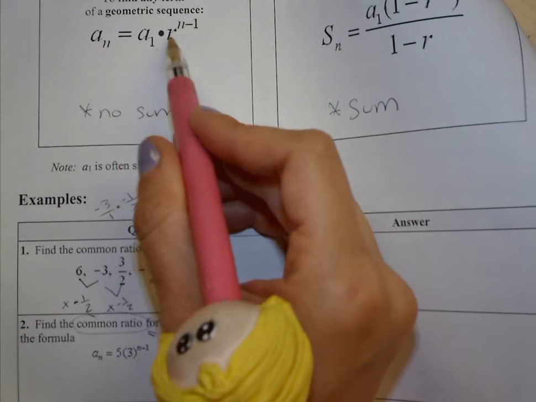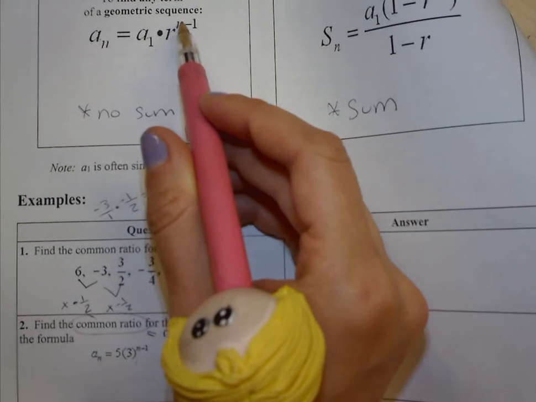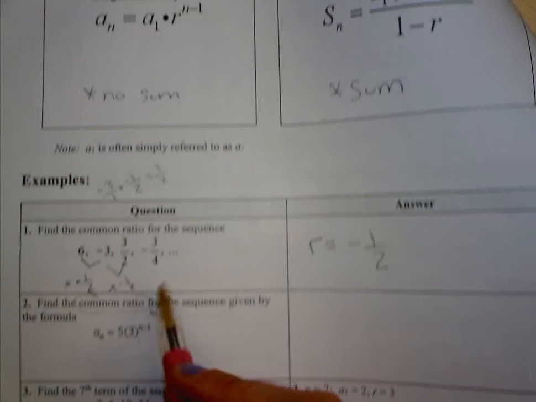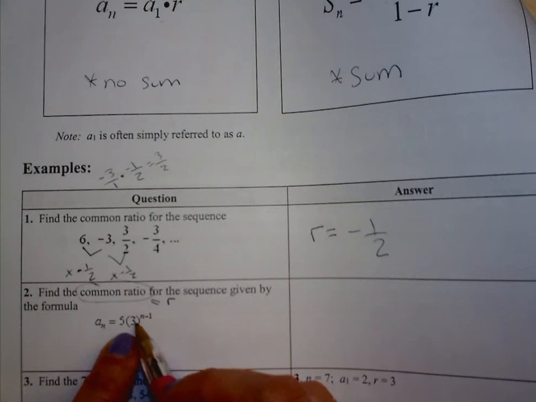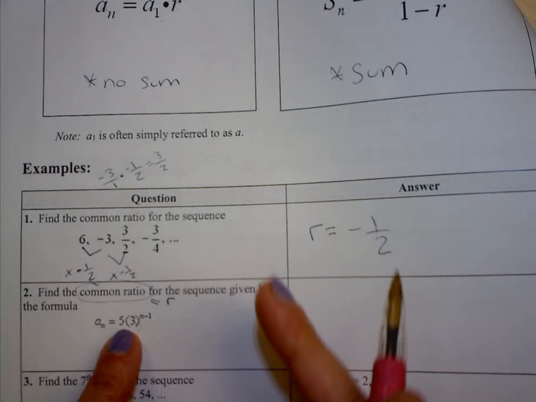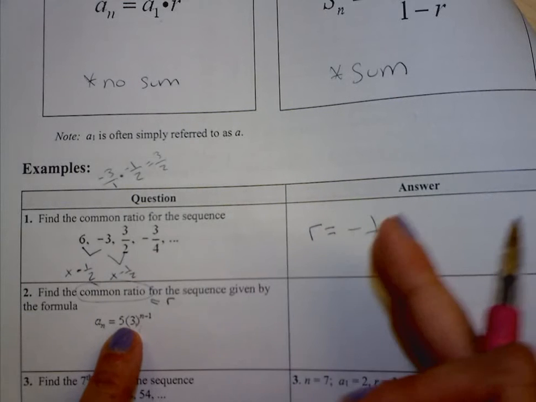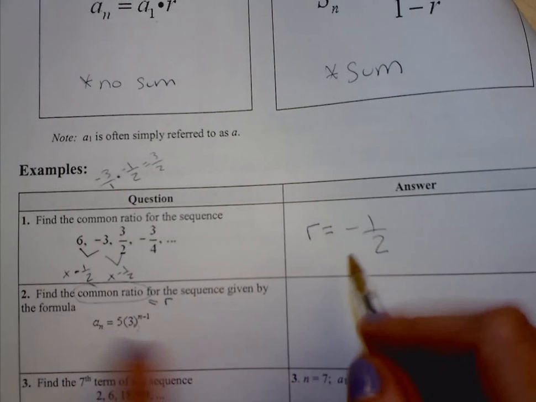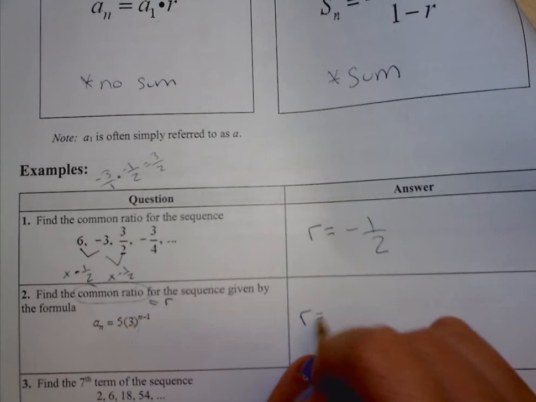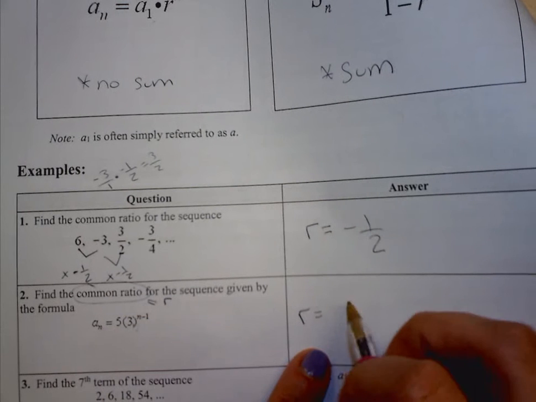So that means r is directly below my exponent. So the number directly below my exponent is 3. And that makes sense. I'm multiplying 3 times 3 times 3 times 3. My initial value is 5. So everything should kind of be clicking at this point because this is very similar to our exponential unit.